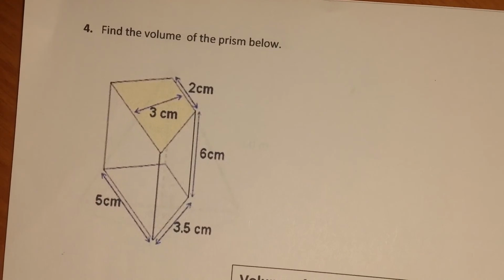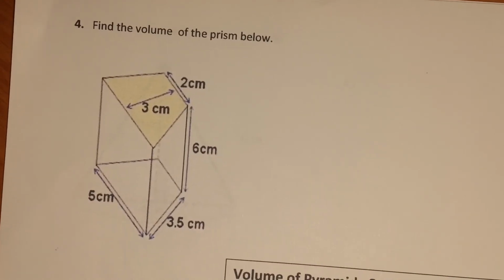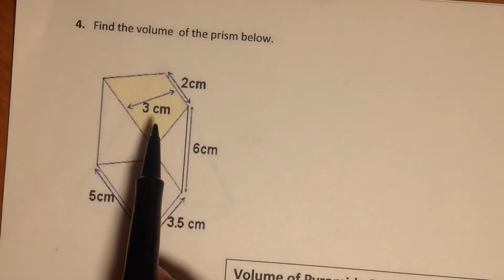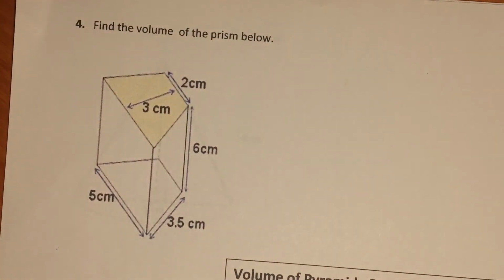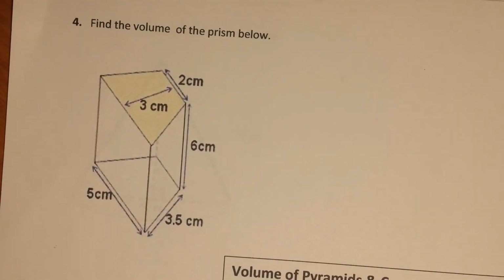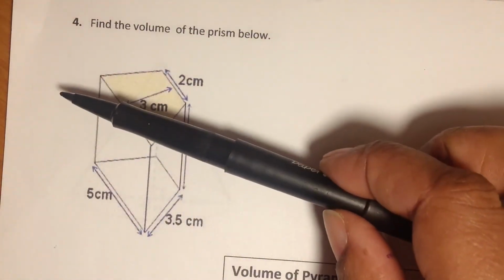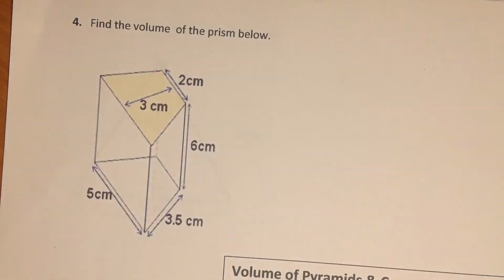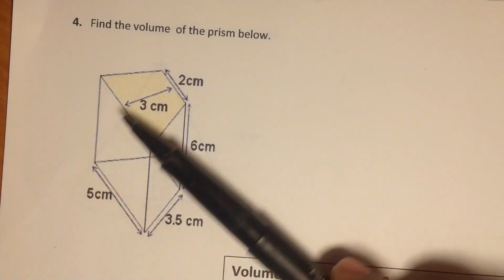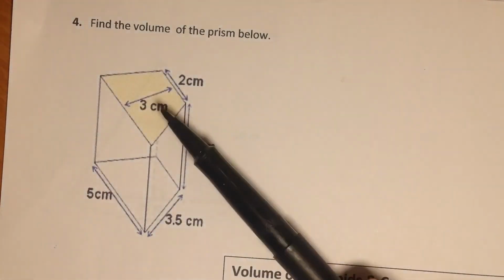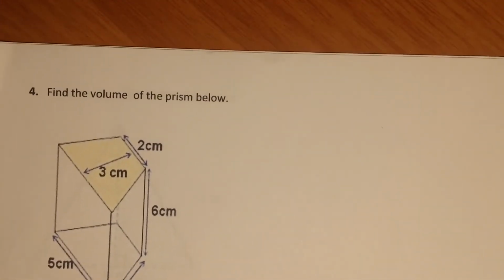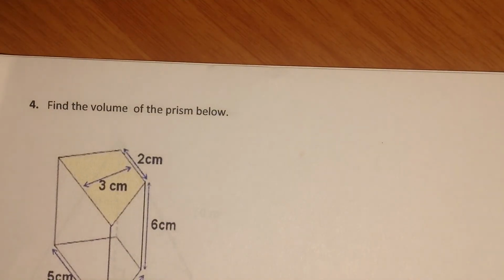I need to find the volume of this prism below. And I've highlighted what your base is. You see your bases, you have 2 trapezoids. Those trapezoids are not rectangles. Remember, the sides of my prisms are rectangles. So you can see there's rectangles going around this trapezoid, so that trapezoid is your base.